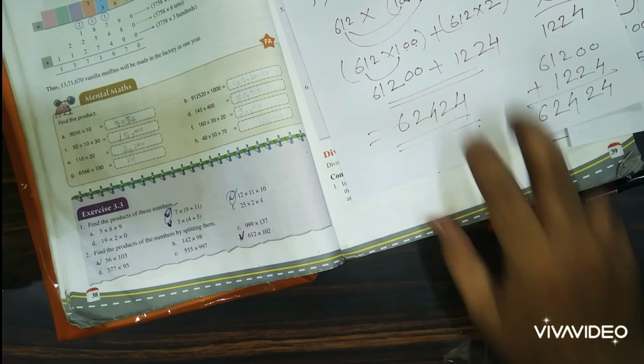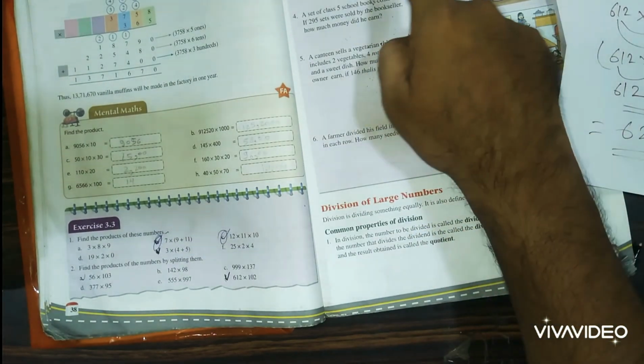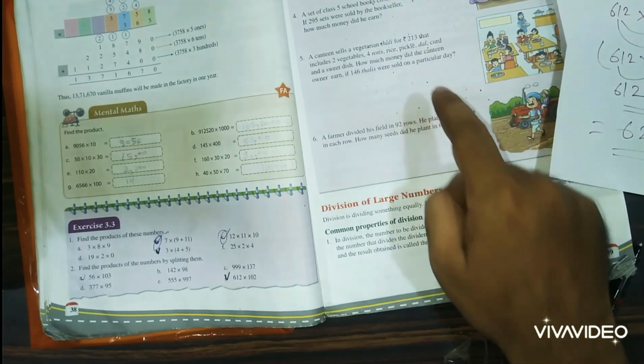That's all for today. In the next lesson we will see example number 3, example number 4, example number 5, example number 6.